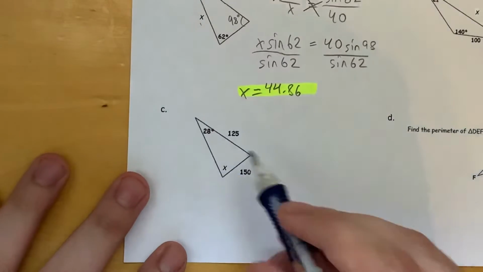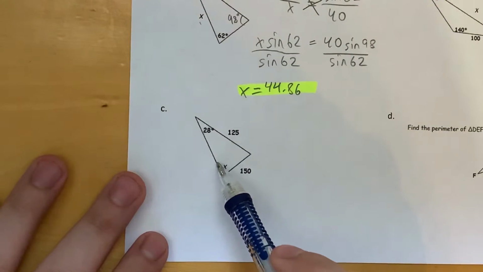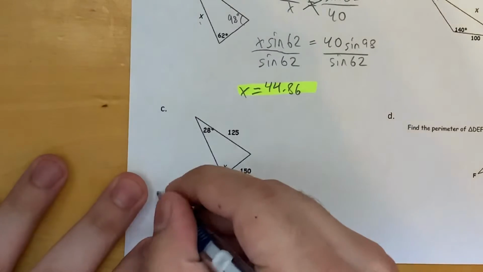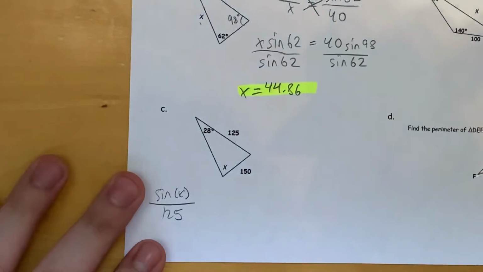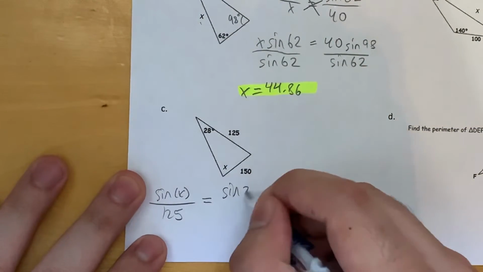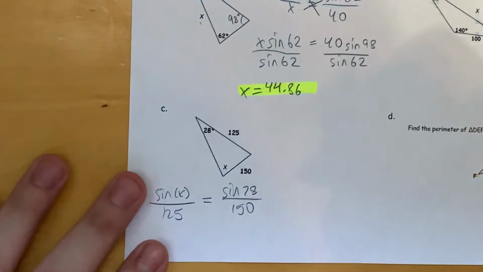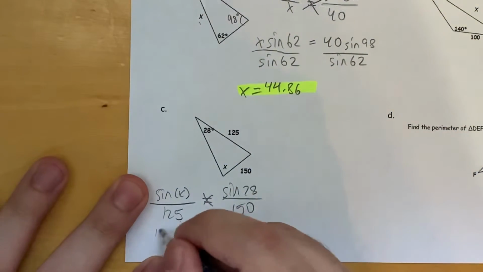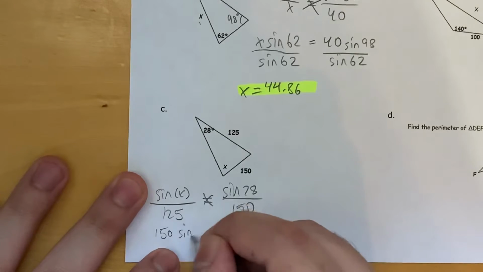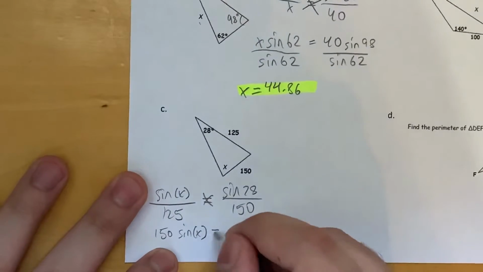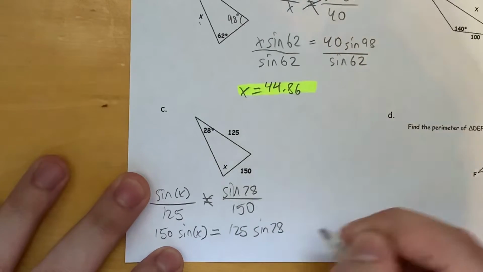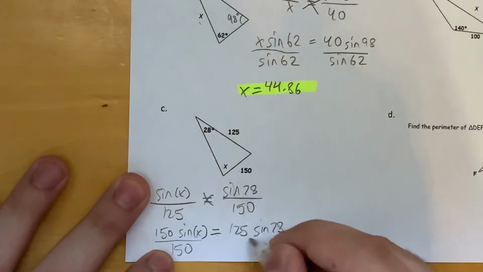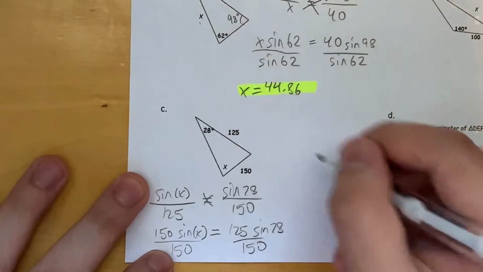And what are we trying to find in this problem? Example C. It's a little different because we're trying to find an angle measure. So we're gonna have to do sine of x over 125, because it's on the opposite, equals sine of 28 over 150. And then we'll cross multiply again. 150 times sine of x equals 125 sine of 28.